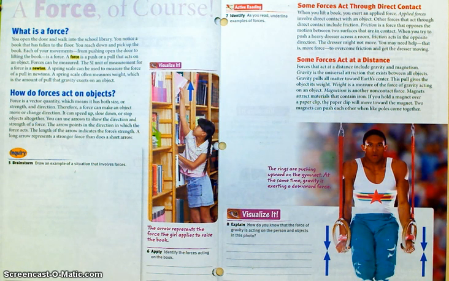The big concept here is that forces cause acceleration. Really, when we get specific, it's unbalanced forces that cause acceleration. Balanced forces do not cause acceleration. Well, Ms. Goff, what is balanced and unbalanced forces? What are you talking about? We'll get to that on page 190. Let's look at page 189.